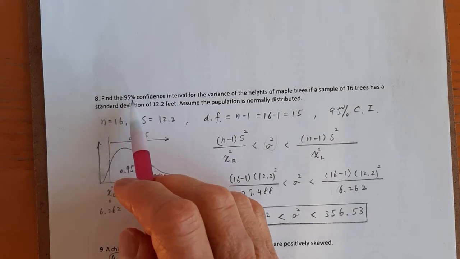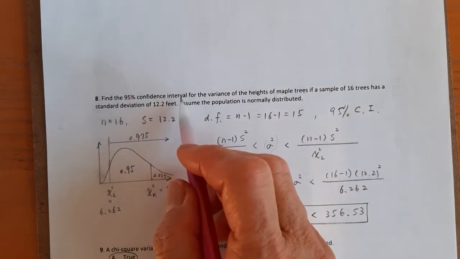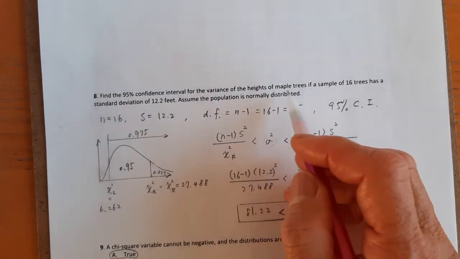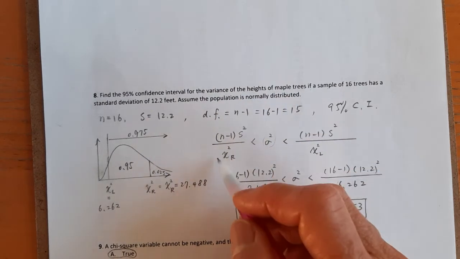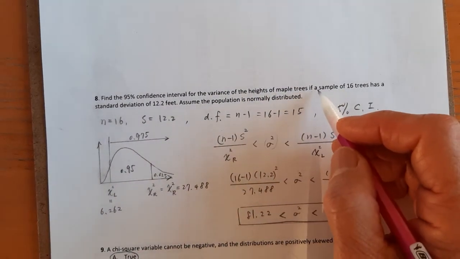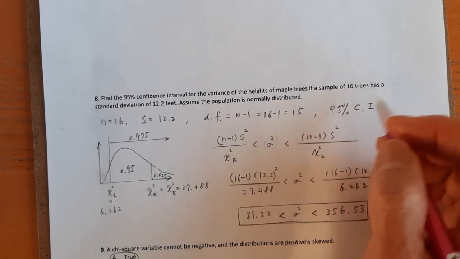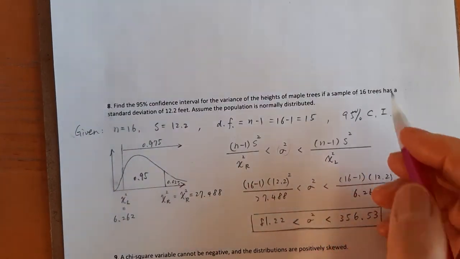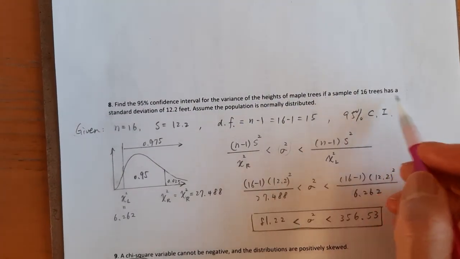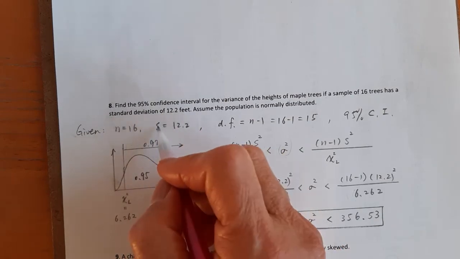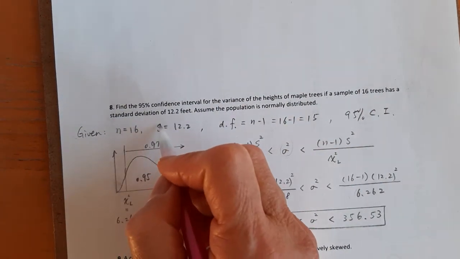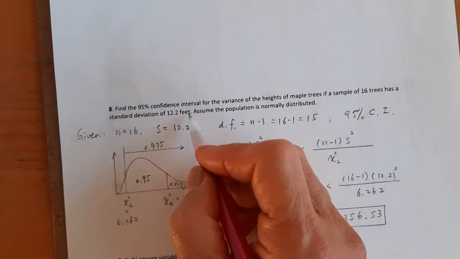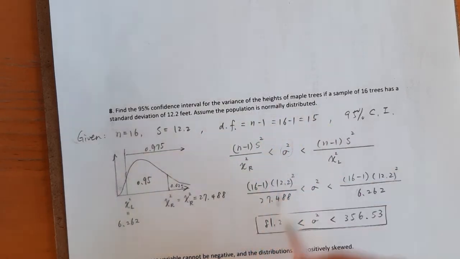Find the 95% confidence interval for the variance, sigma square, of the heights of the maple trees, in feet, if a sample of 16 trees has a standard deviation. So this is given: n equals 16 trees, a sample. S, the sample standard deviation, is 12.2 feet. Assume the population is normally distributed.